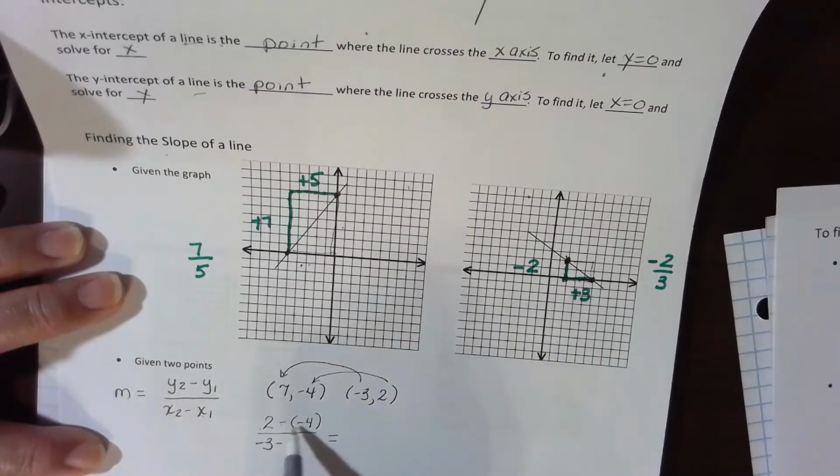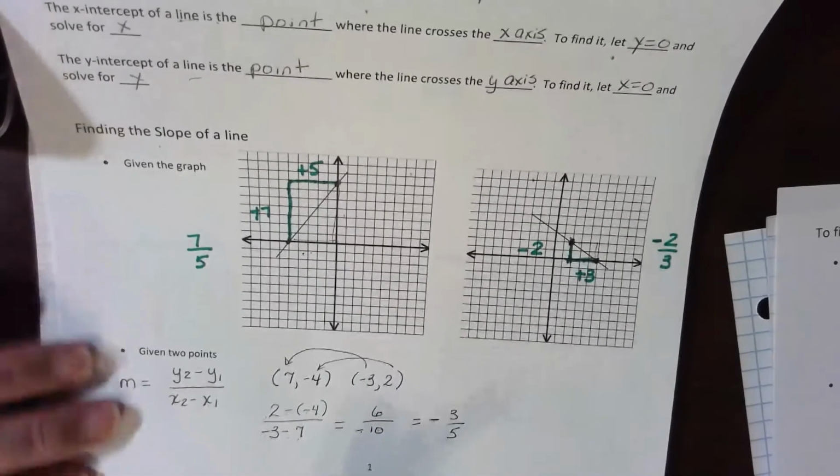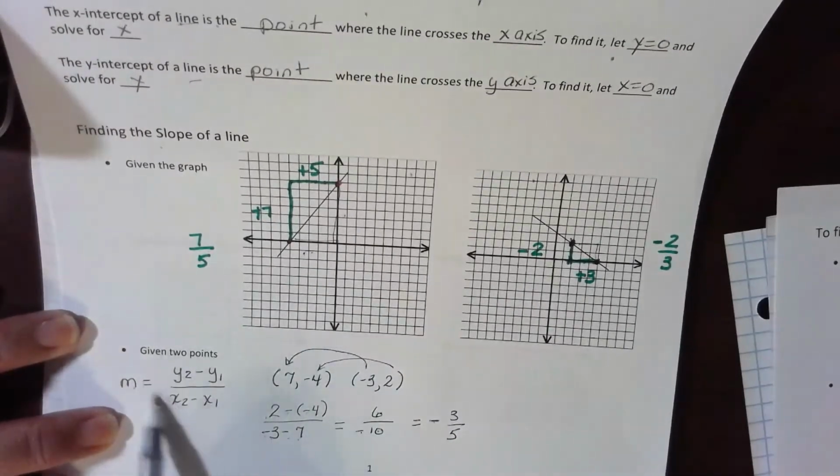So 2 minus a -4, that's negative makes it a positive, so that's going to be 6. And -3 minus 7 is a -10. And we know that 2 will divide into both of those, and so we get -3/5. We can just take that negative and move it out in front of the fraction. So that's our method for finding the slope given 2 points. Y minus y over x minus x.